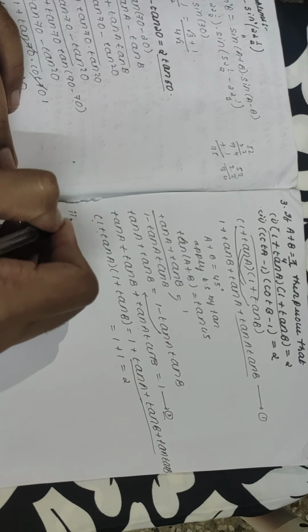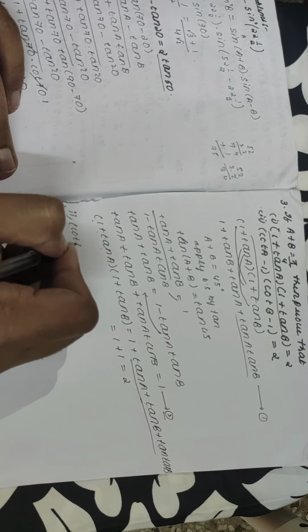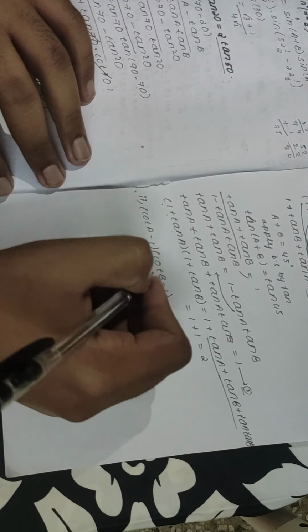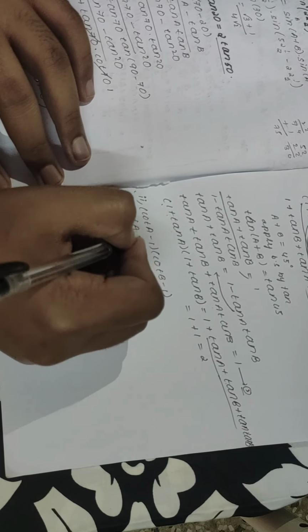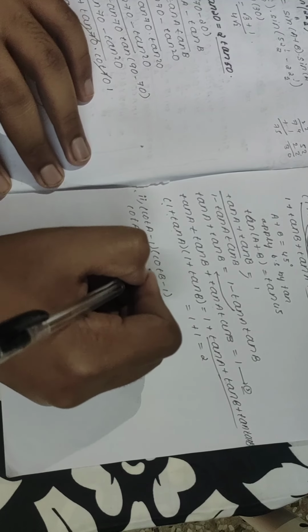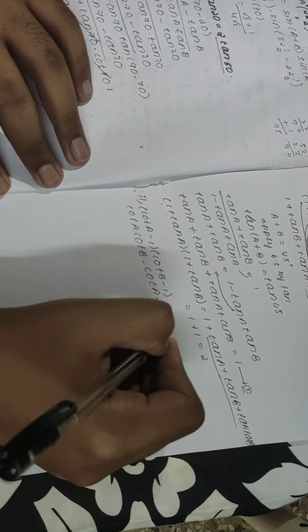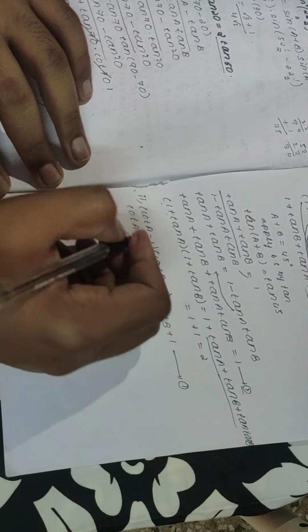So let's prove the second one. (Cot a minus 1) into (cot b minus 1). So let's multiply this: cot a cot b minus cot a minus cot b plus 1. Consider this as equation 1.